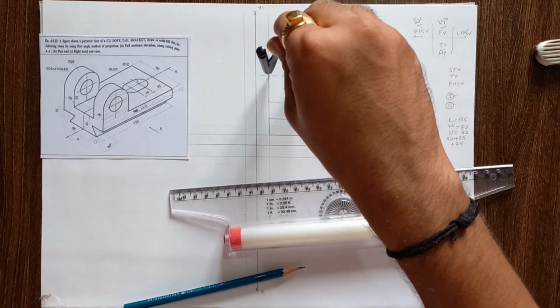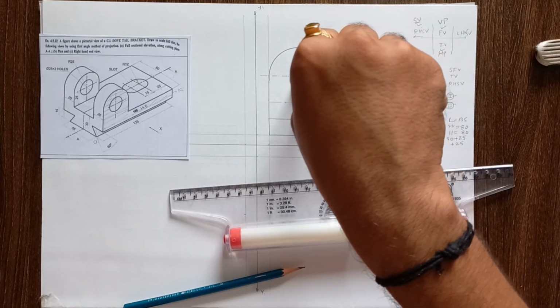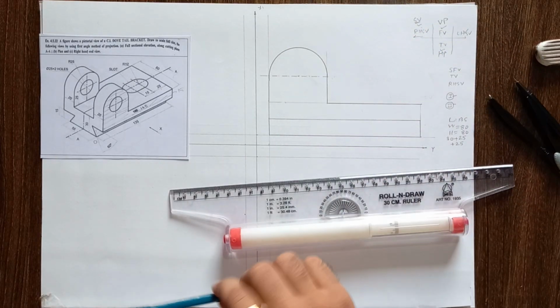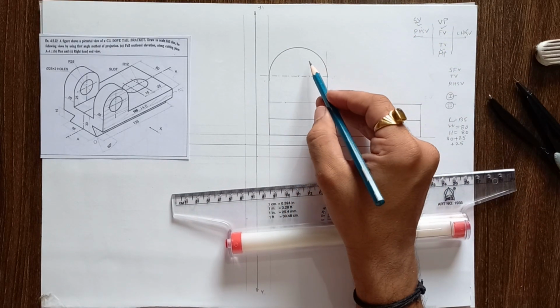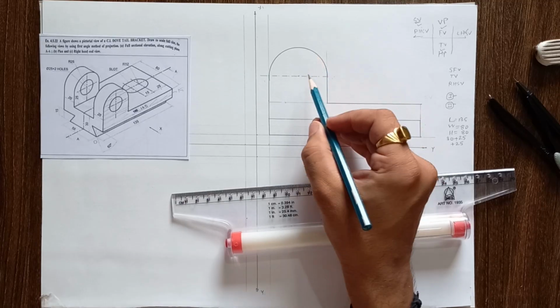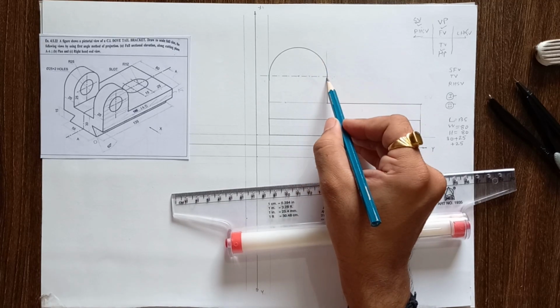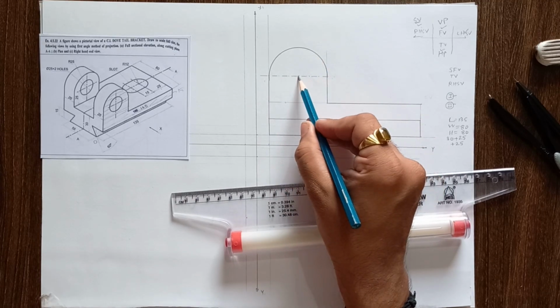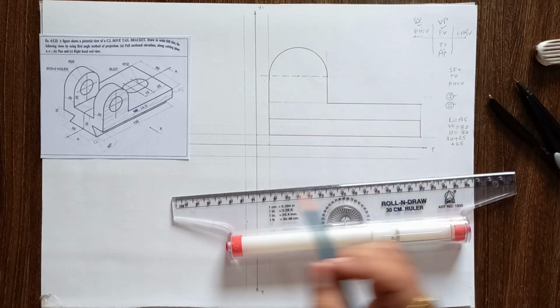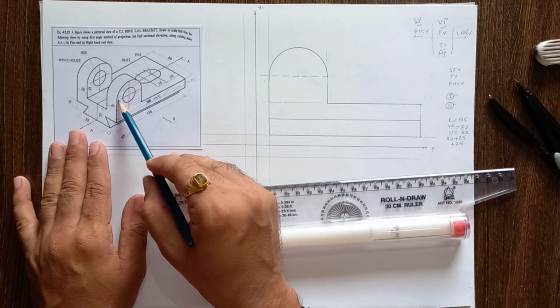Join these two end points by using half circle. So the radius of that half circle is 25 mm. So from this point we have taken 25 mm. Already this distance is 25 mm. So from this center take 25 mm distance and complete the half circle. So this is the profile we have drawn here.